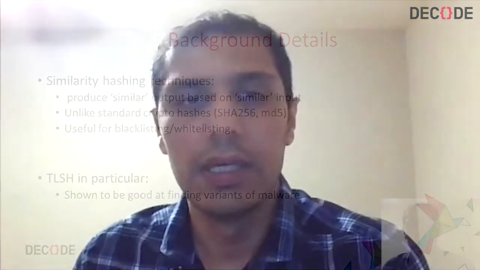The problem with these hashes is that changing a few bits or bytes changes the output completely. That's something we don't want in a similarity hash. The characteristic of a similarity hash is that if you change a few bytes, the output doesn't change by a lot. So similar looking input will produce similar looking output.